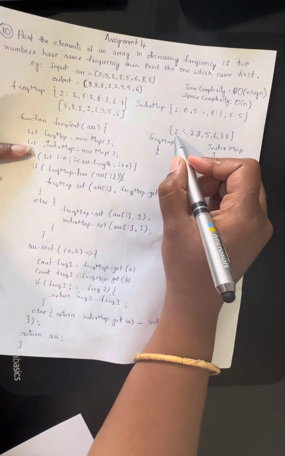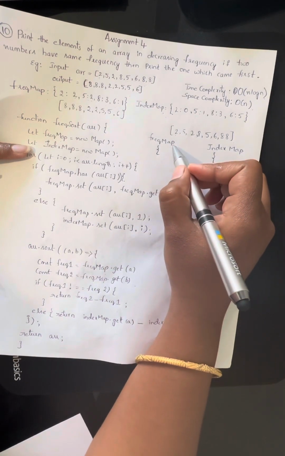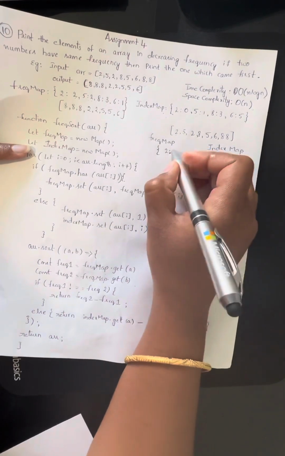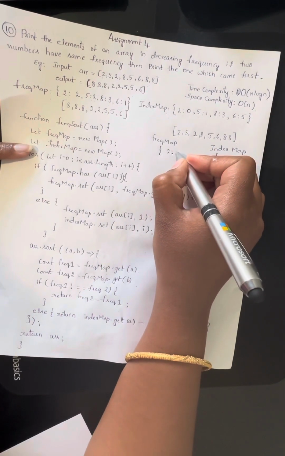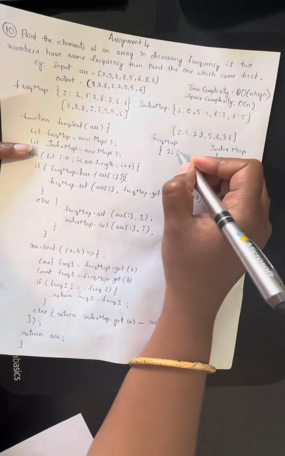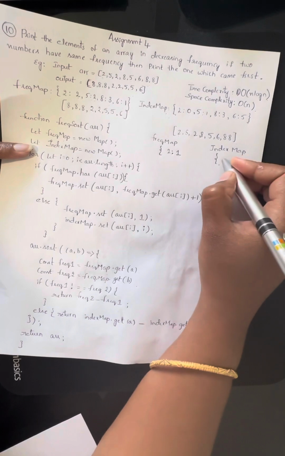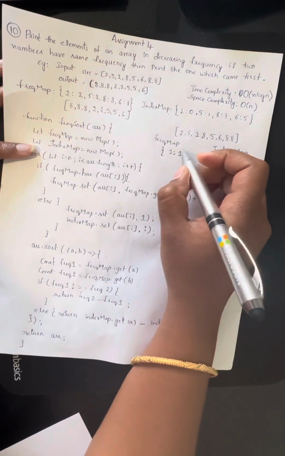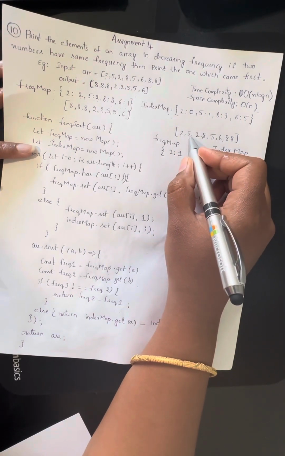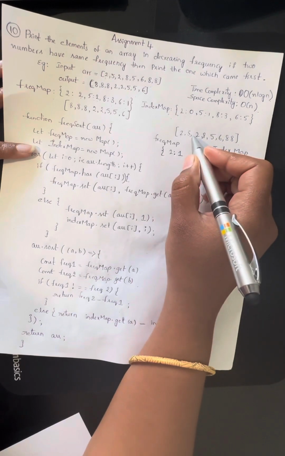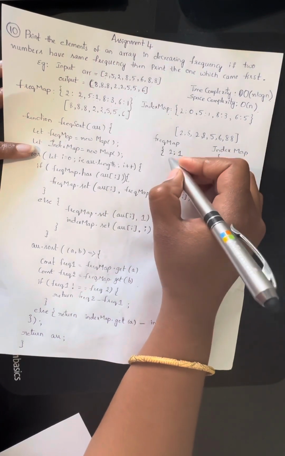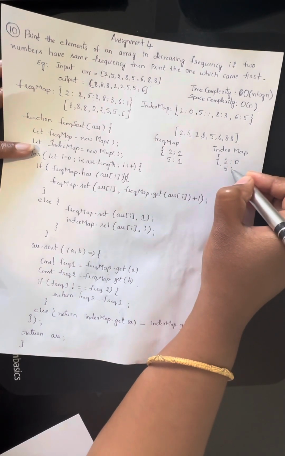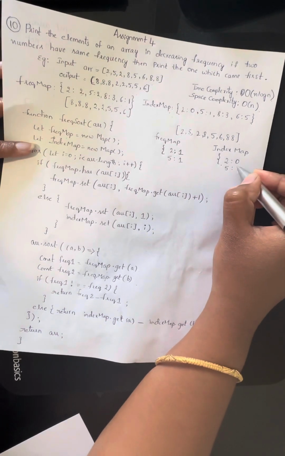First we go to the 2 and we check if the frequency map has that element. We don't have any element yet, so we set its key as 2 and its value as 1, which is a count. And in the index map also we set the 2 and its index as 0. Then we go to 5 and check if we have a 5 in the frequency map. We don't have it yet, so it becomes 5 with 1. And in the index map also we update the 5 with its index, which is 1.